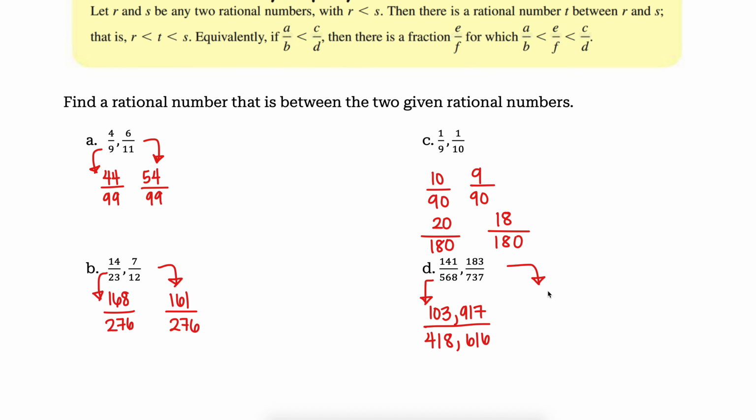Second fraction, again, finding the common denominator, we have 103,944 over that same denominator. So in this case, again, you've got quite a few options here, but 103,930 over the denominator would be one fraction between them.